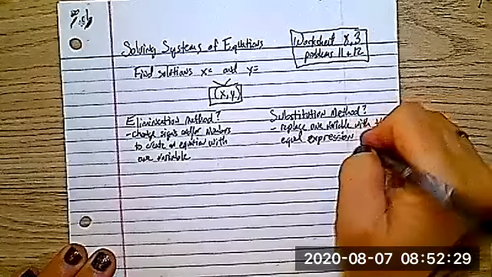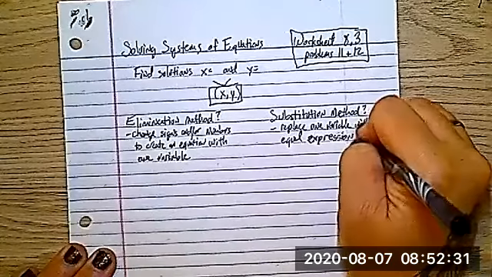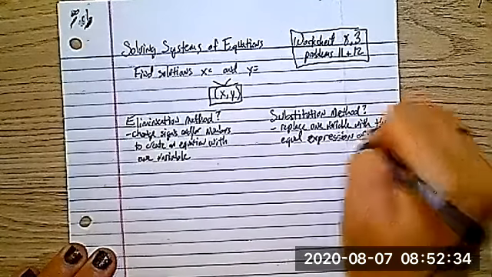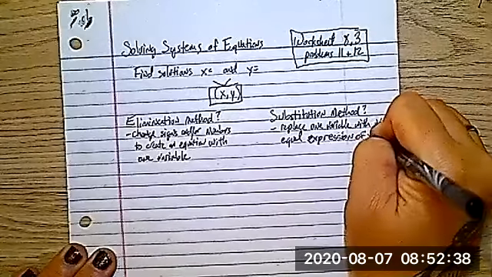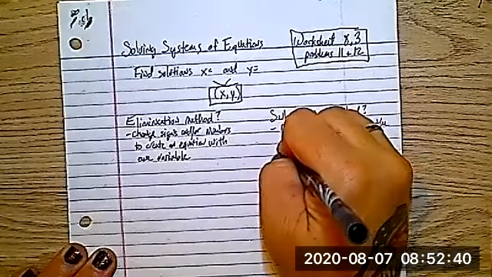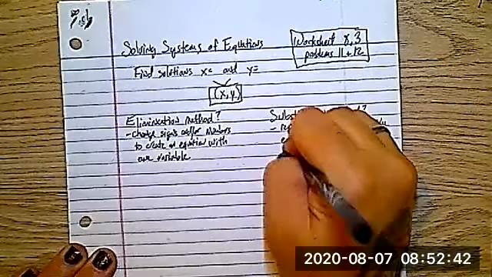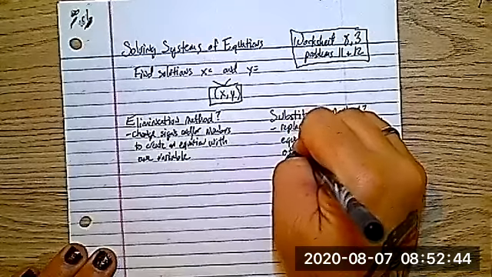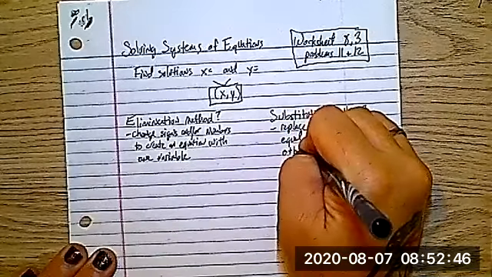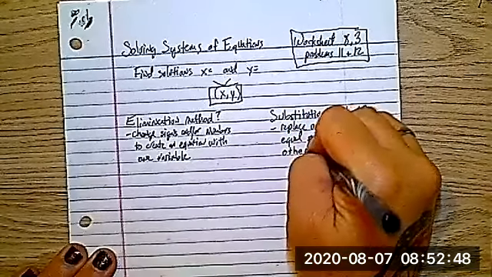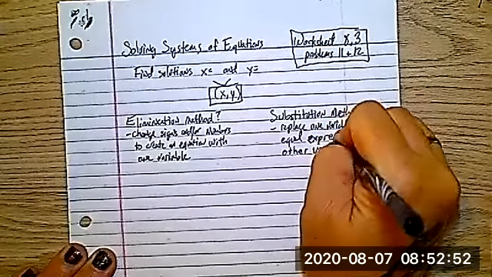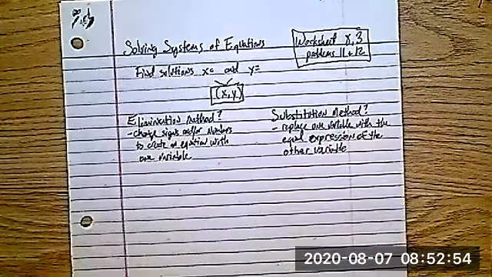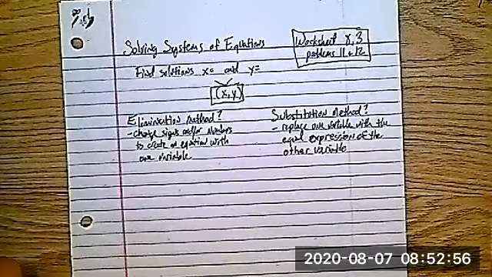So replace one variable with the equal expression of the other variable. Trying to get that permanent marker ink to flow again. All right, so what I'm going to do is I'm going to show you both ways.